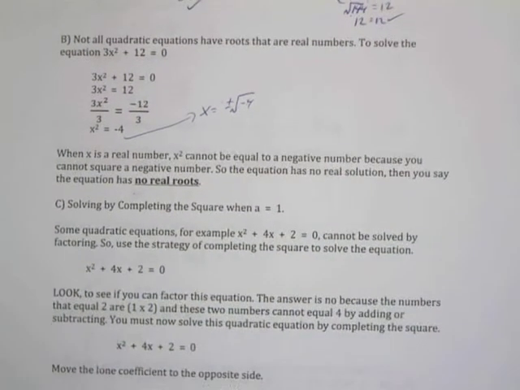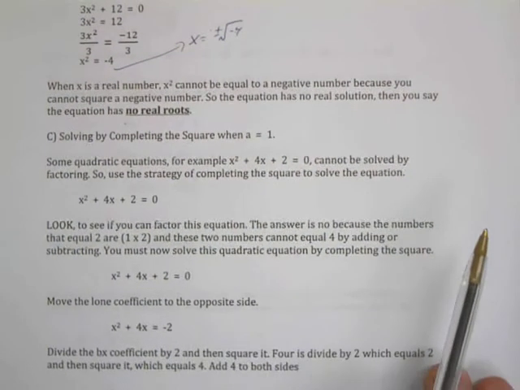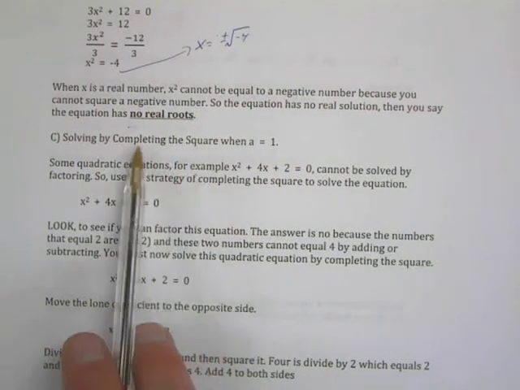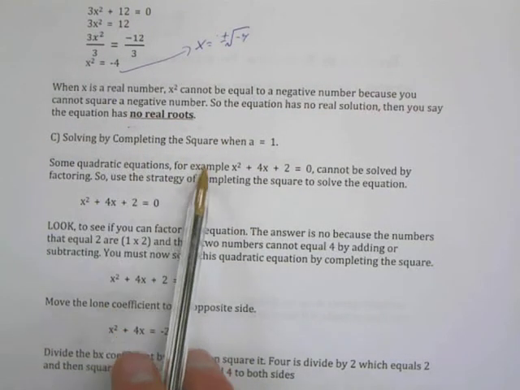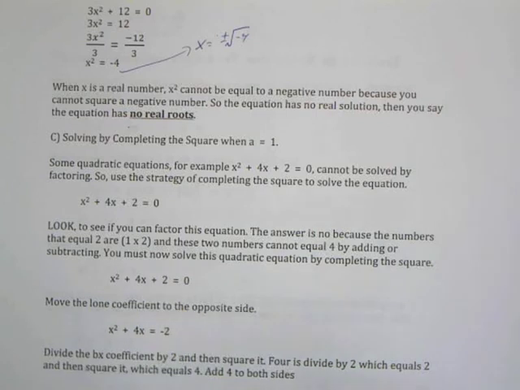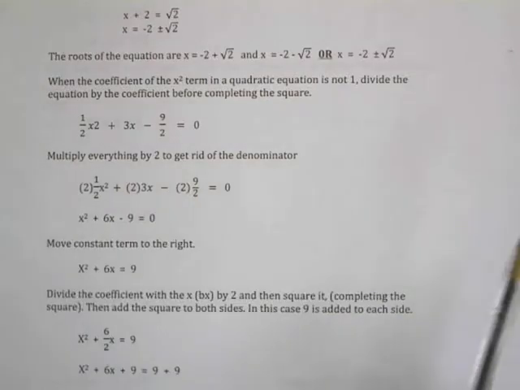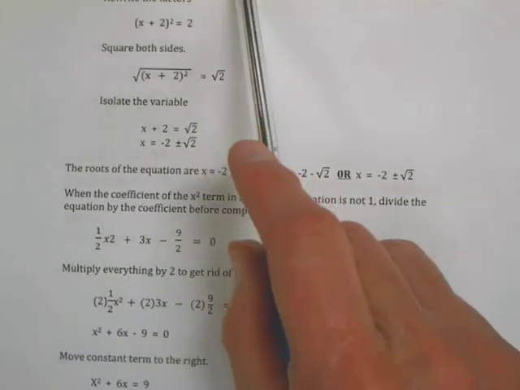The second part is very difficult, but it's easy if you take the time. Completing the square. Read through it, get a good understanding. If you need help, come see me. As you read it, see how it works.